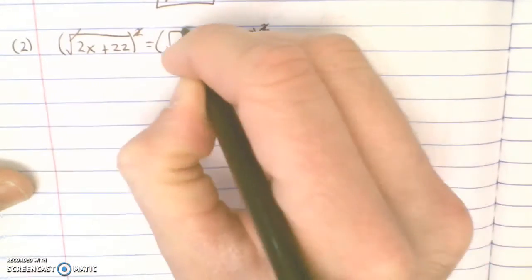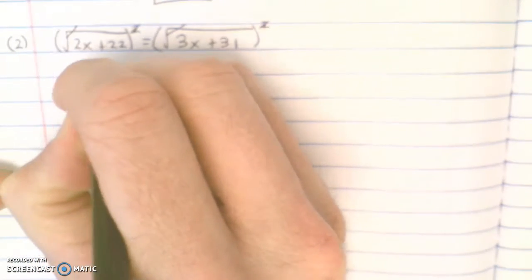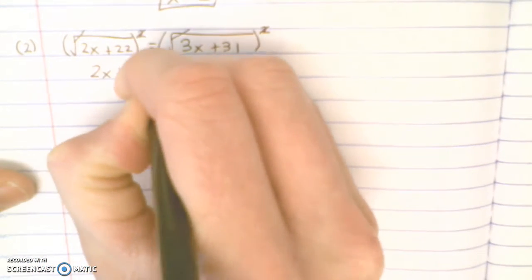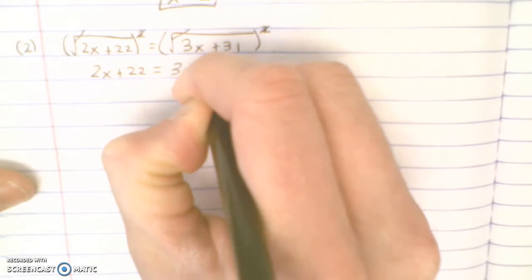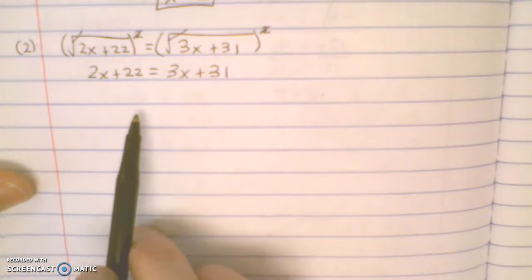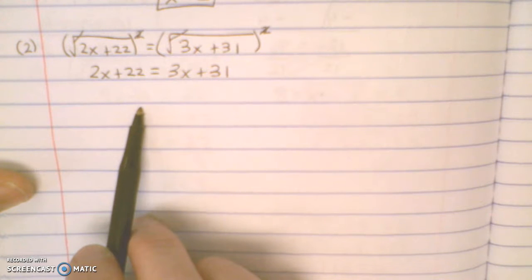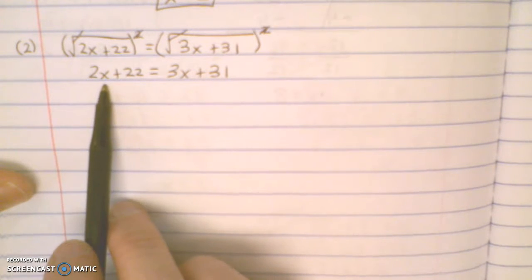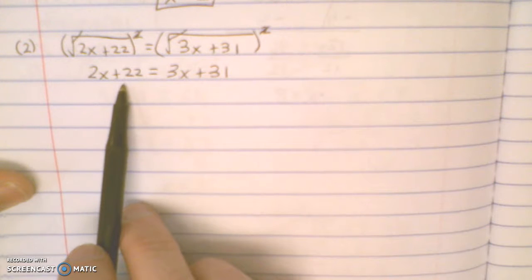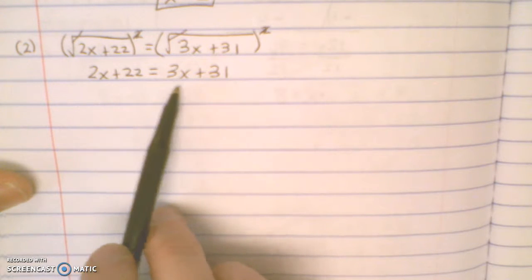Because now what happens is when you square both sides, the square cancels with the square root, and you get 2x plus 22 equals 3x plus 31. Because the square canceled the square root. And now I'm just solving an equation that you should be used to solving. I have to get my x's on one side and I have to get my constants on the other side. So I need to undo here.